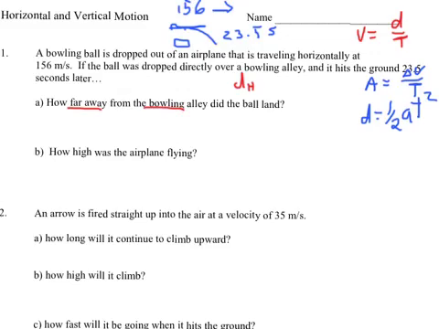So with that in mind, let's try this. How far away? So what I need to do, I need to use this equation to answer that. So I know the bowling ball is traveling 156 meters per second equals the distance I'm looking for divided by the time it was in the air, and it was in the air for 23.5 seconds. So that means I'm going to multiply those two together, and that gives me 3,670 meters equals the distance.